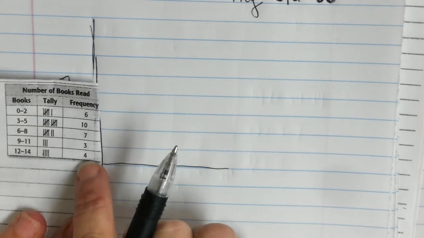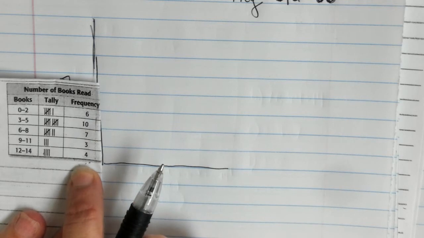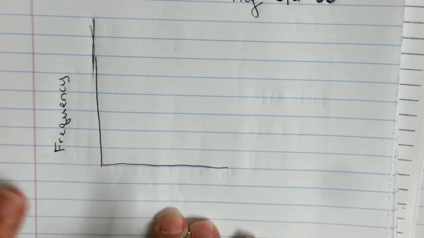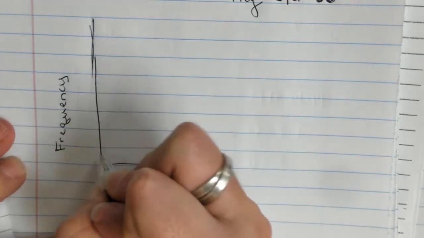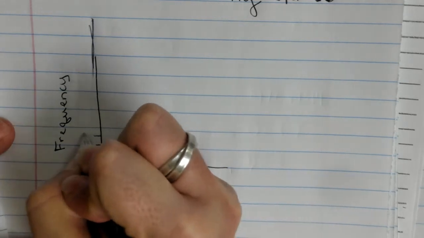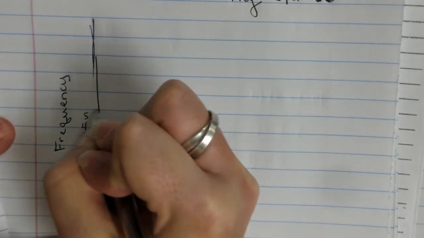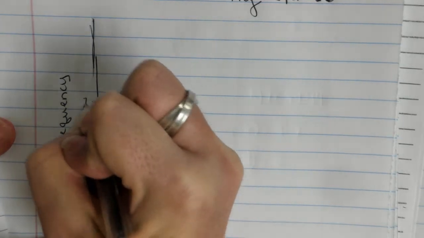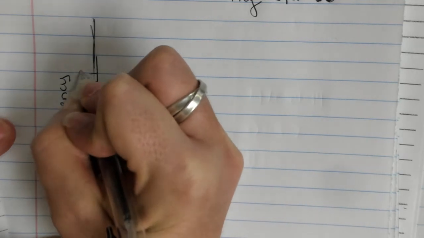And looking at the frequency numbers, there's a 3 and a 4 and a 7 and a 10 and a 6. So I need it to be 1 through 10. Okay? I'm going to go over here and, using the lines of the notebook paper, I'm going to number it. Okay.